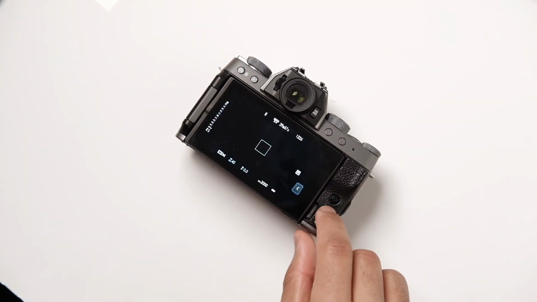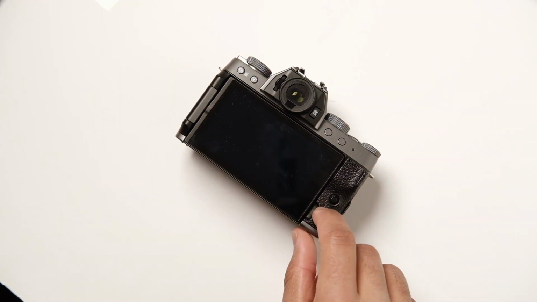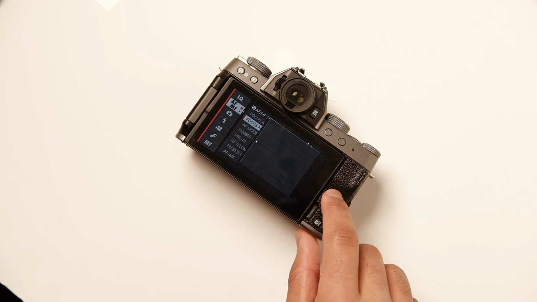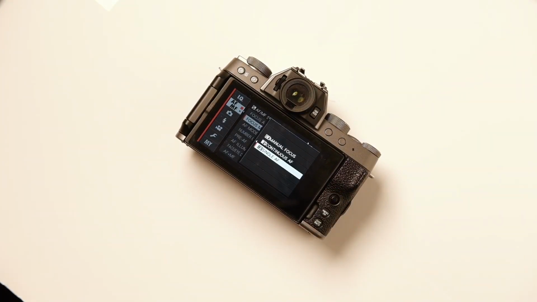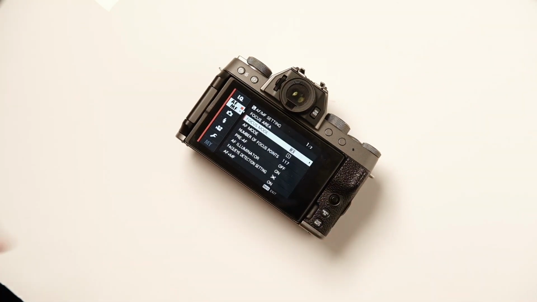I'm going to go back into the menu and we're going to go into the focusing mode. Let me go back. So we're going to go down here. The focusing mode is how you're going to select single autofocus, continuous, or manual focus. For me, I usually use single autofocus if I'm taking photos, and I use the center point, or I use the back joystick and put it over my subject, and I either recompose or I just leave it there, depending on what I'm shooting.